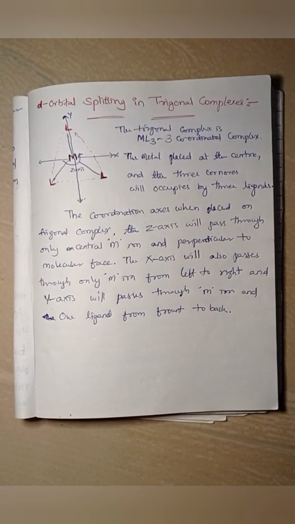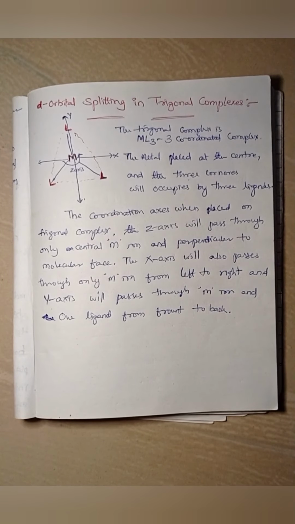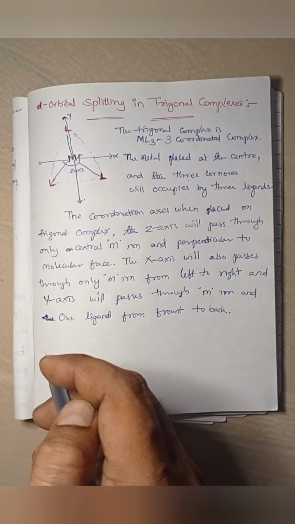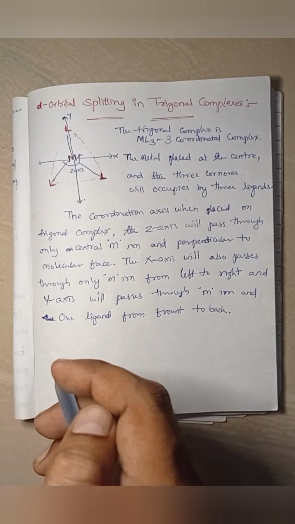Now with respect to the coordination axes and ligand orientation, we have to describe how the d orbitals interact with ligand sites.